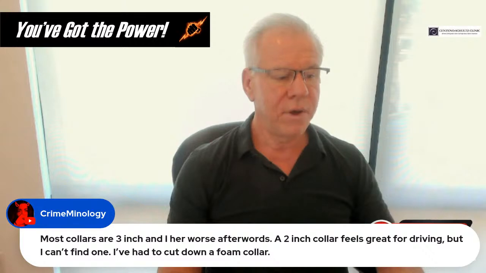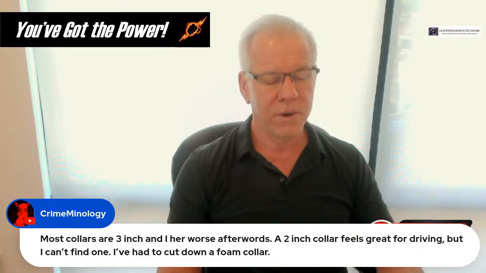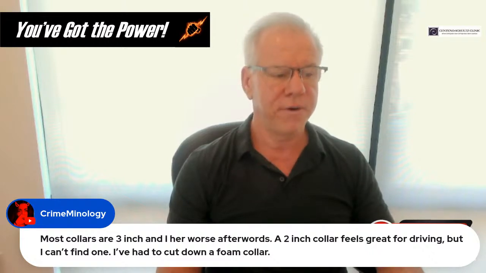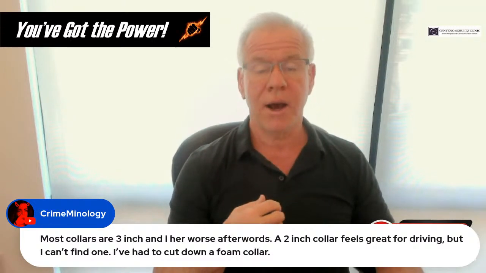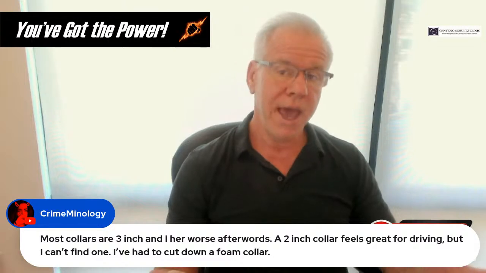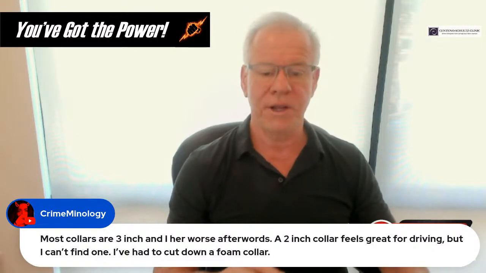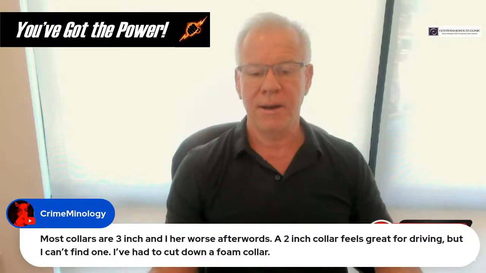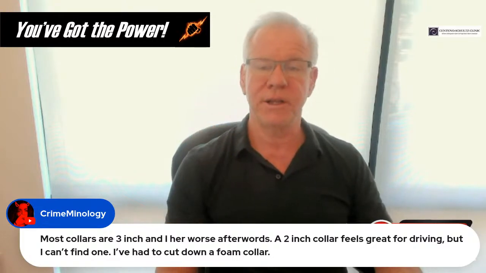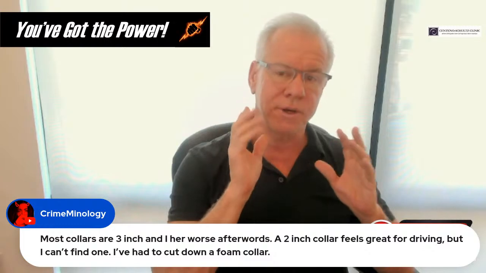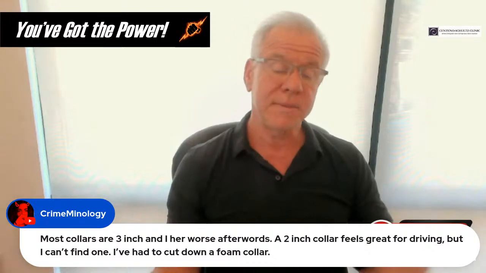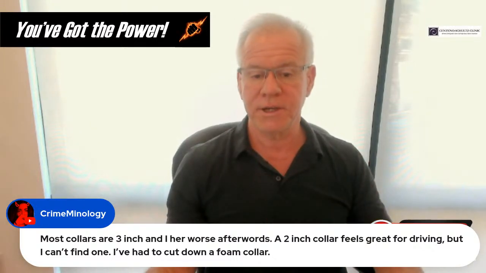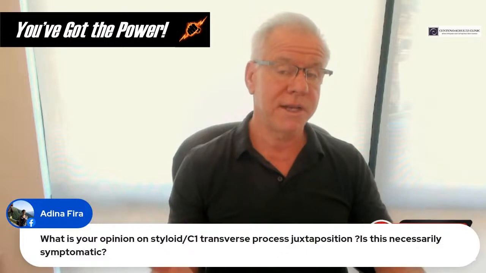Most collars are 3-inch, and worse afterwards. A 2-inch collar feels great for driving, but I can't find one. I had to cut down a foam collar. Yeah, so all I'm trying to get is information that wearing a cervical collar helps, and it's okay to buy an inexpensive one online and cut it down if it doesn't fit your body type. Really, all we're trying to get to is information saying, if I lock out the neck with a collar I buy online, or maybe a collar I buy online and modify, then that seems to help me, because that's an important piece of information in trying to determine if that person has symptomatic CCI.